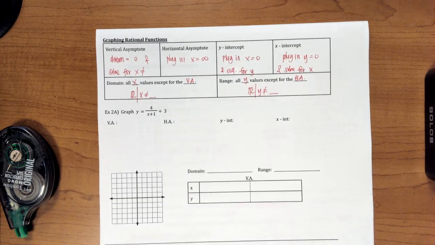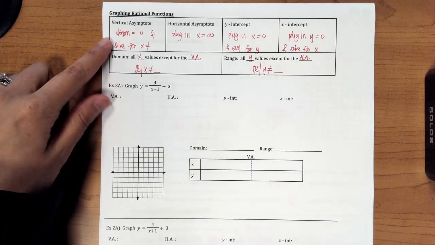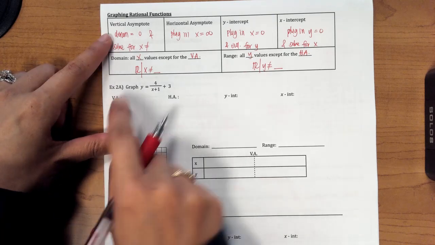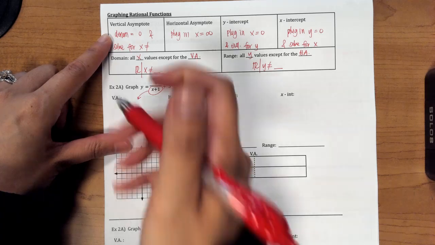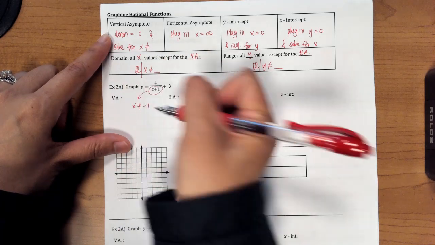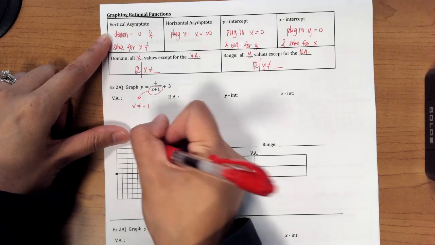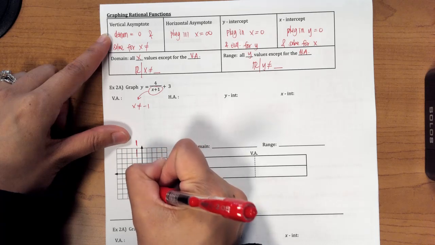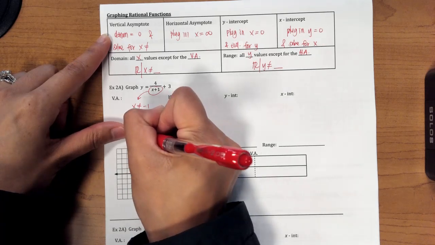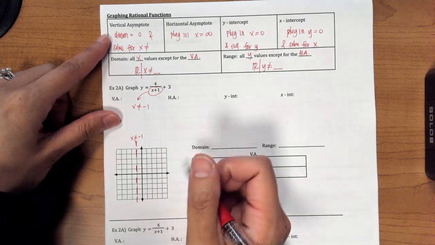Okay, it seems like a lot, and it is a lot of little steps, but not too many difficult steps. So we're going to use this as our reference point. Ready? Vertical asymptote, denominator equal to 0. So I know that's going to be x cannot equal -1, right? I can change the signs. Well, let's graph it. It's vertical. So in case you wanted to go this way, vertical is always up and down. I like to write my asymptote in to confirm that I'm on the right side.